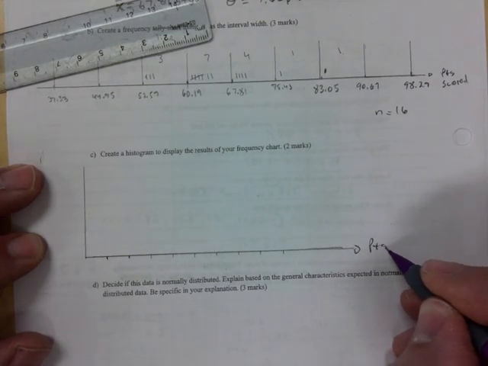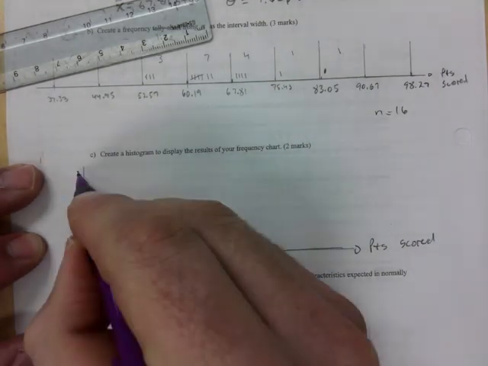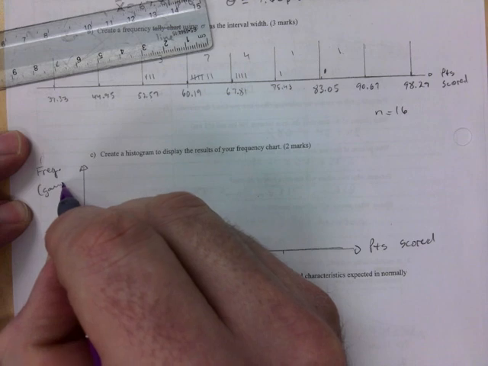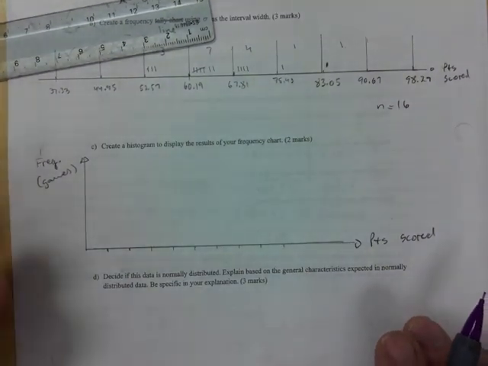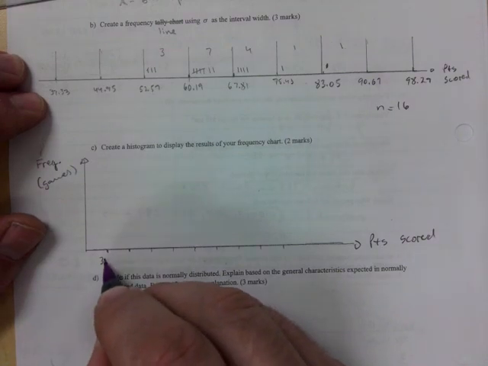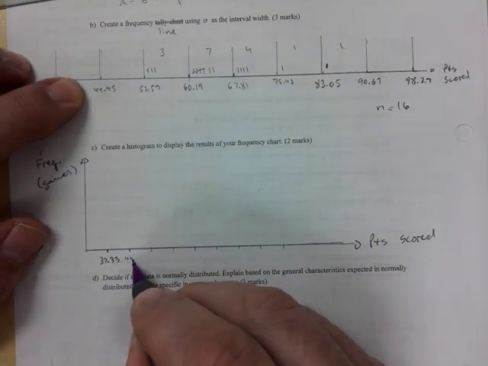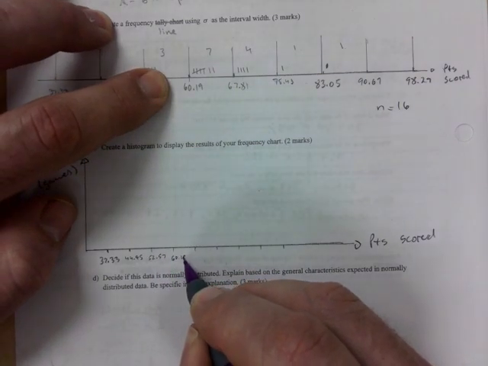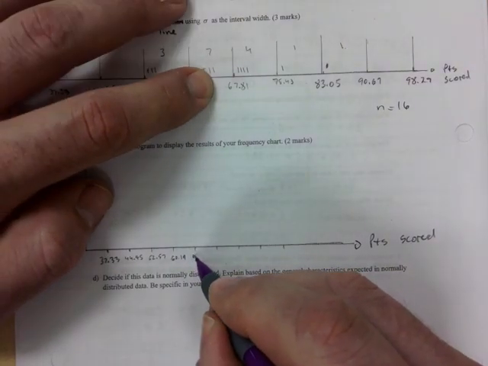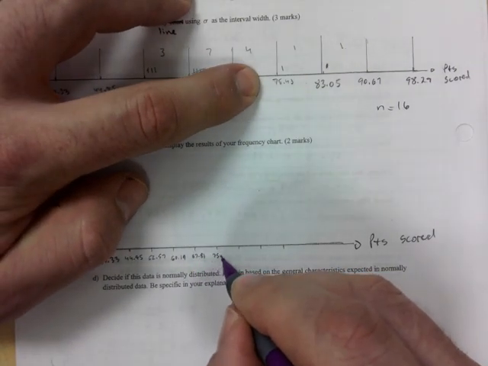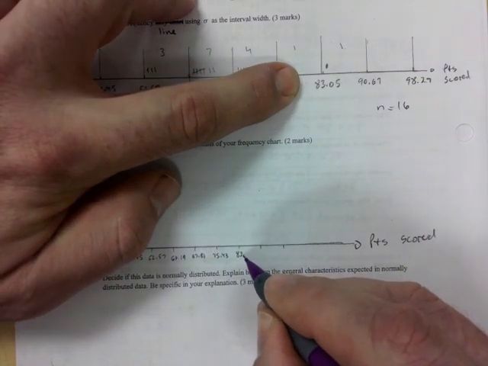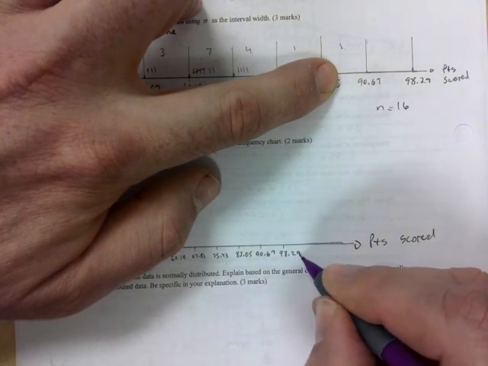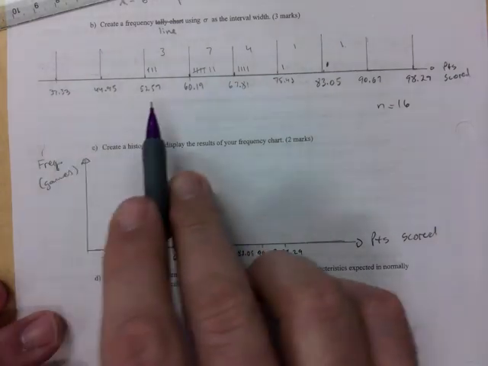So this is points scored. This would be number of games, right? Frequency, games, right? How many games did that happen, right? So basically you just copy down these values. 52.57, 60.19, 67.81, 75.43, 83.05, 90.67, and 98.29, which is somewhat irrelevant to have the empty bins in there.